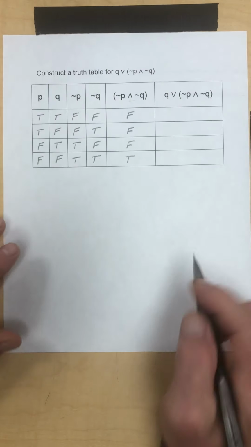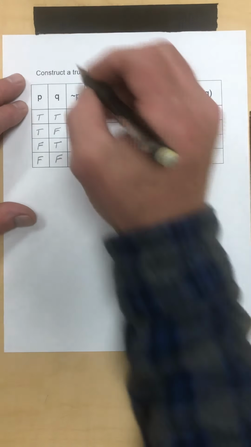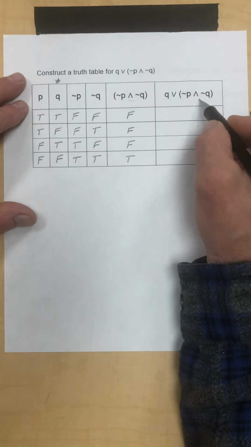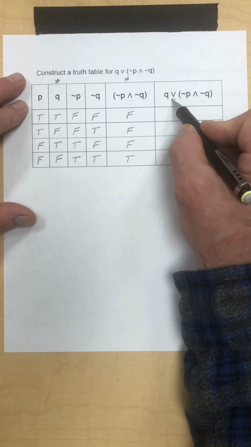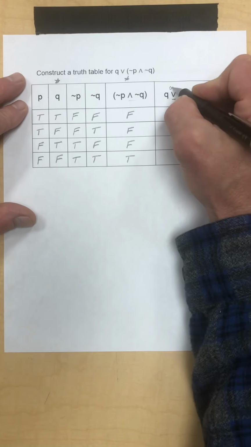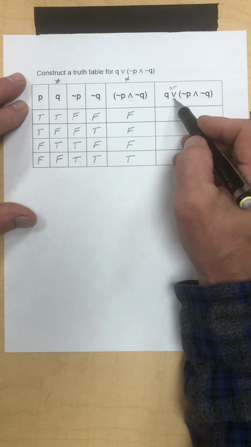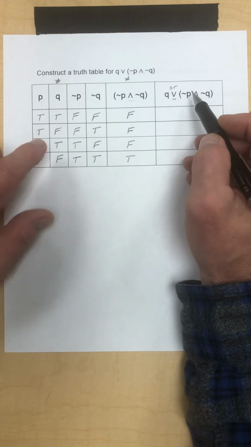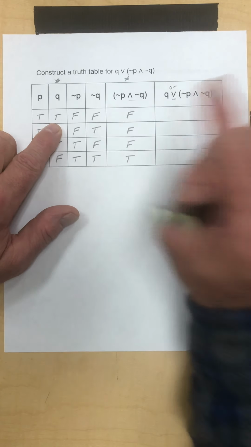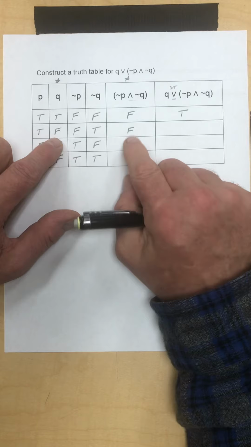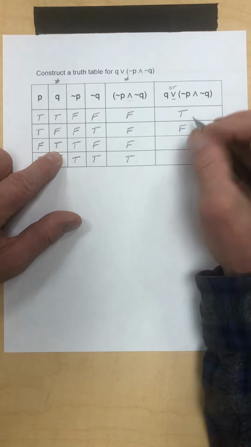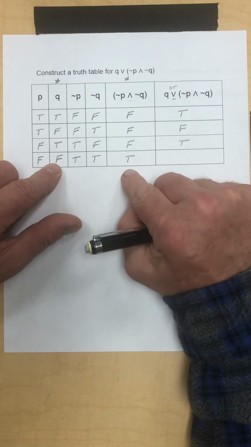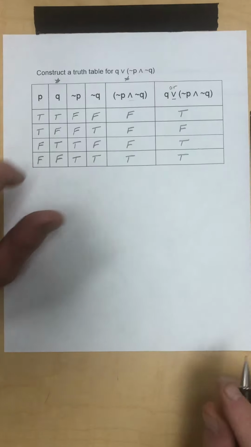All right, now we get here and we have a disjunction of Q, this column right here, and the conjunction of non-P and non-Q in this column right here. So I have a disjunction, so or. Remember, for a disjunction to be true, I just need one or the other to be true. So true or false, that would be true. False or false, that would be false. True or false, that would be true. False or true, that would be true. And we're good.